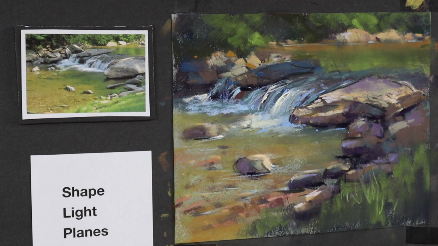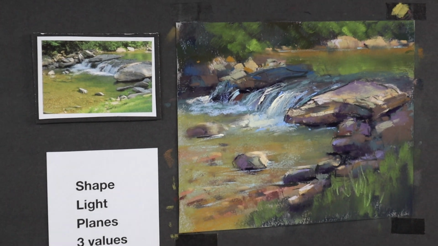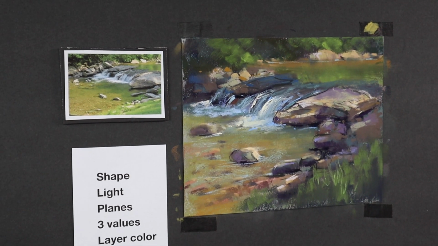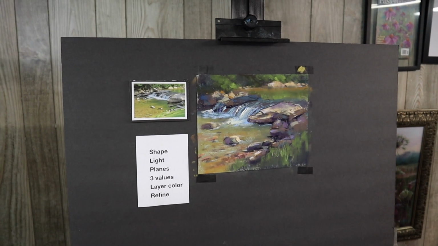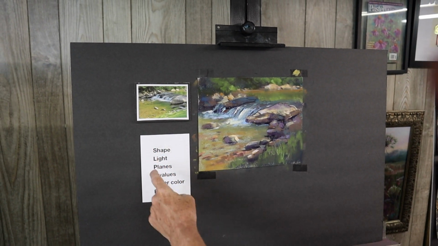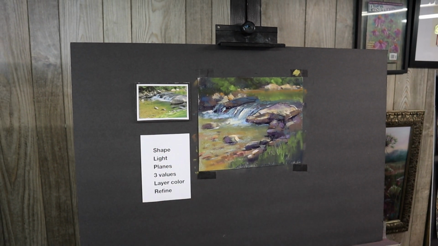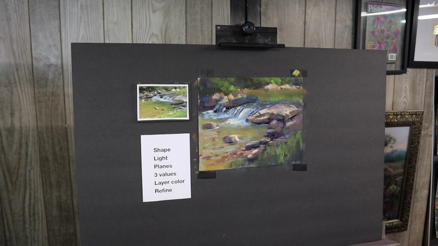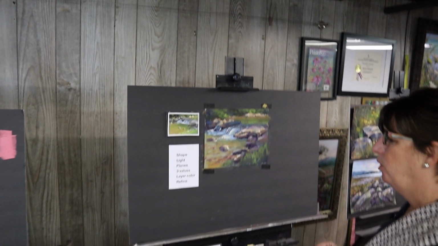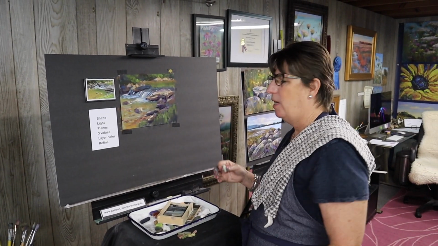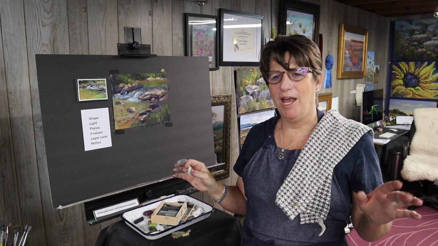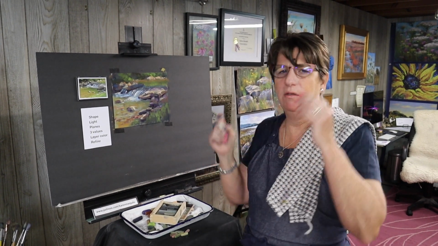Got to step back, got to look at it, but I hope that you have seen that even something that seems simple is actually quite complicated, but if we can simplify it by looking at the shapes, deciding where the light is coming from, where are the planes, assign them a value, dark, middle, light, layer your color to get interesting color, and finally refine, add detail where you want the viewer to look.